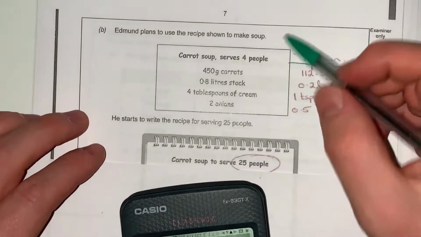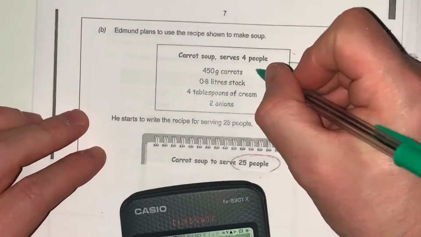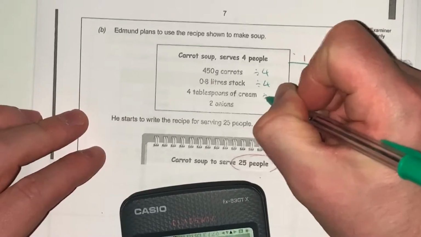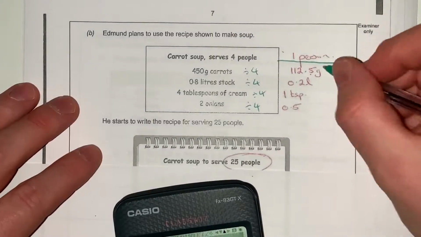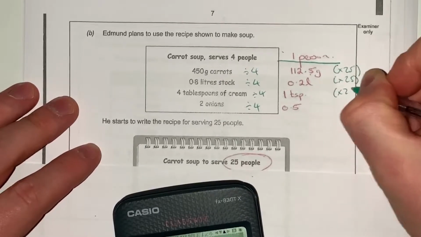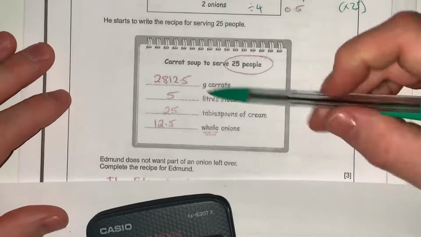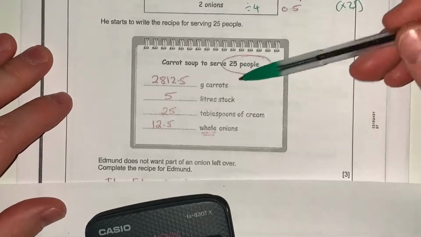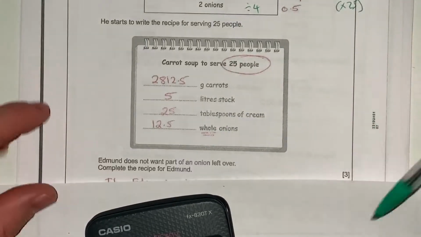And then once you know that, which I've done here, you can times them all by 25. Okay. So 4 people, 450. Well, how did I get 112.5? Remember, you've got a calculator. All of these are what you need for 4 people. So if you divide them all by 4, that'll tell you how much you need for 1 person, which gives me all of these numbers here. And then all I've got to do is multiply every single one of these numbers by 25. Okay. And then you should get the answers of 2,812.5 for the carrots, 5 litres of stock, 25 tablespoons of cream, 12.5 whole onions.